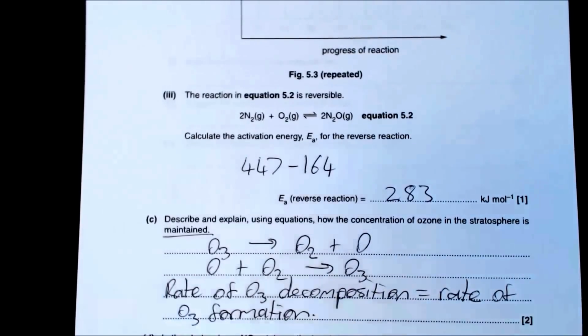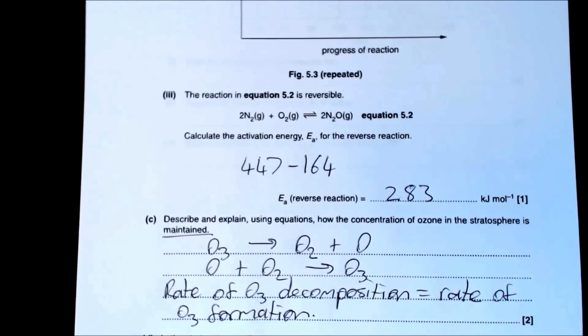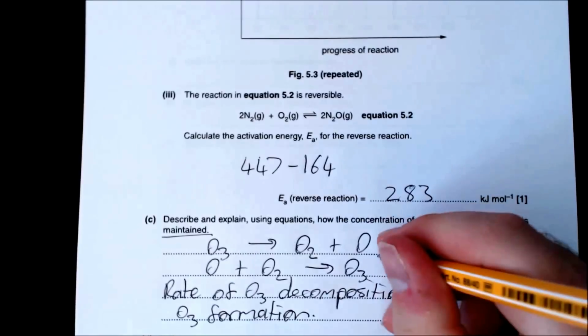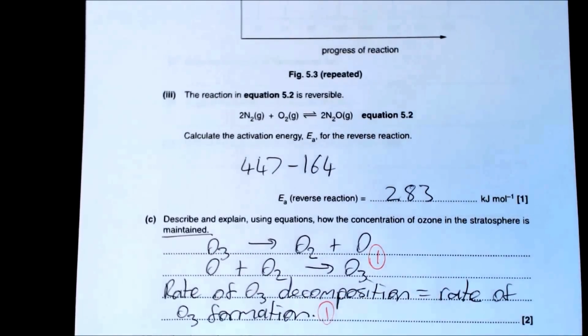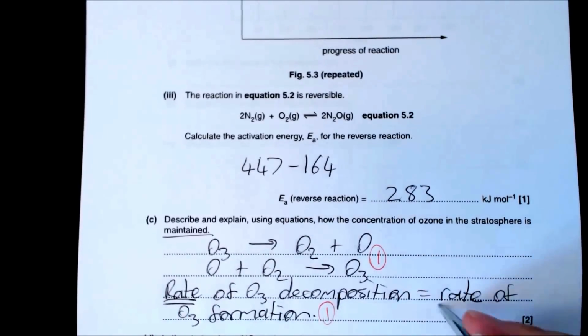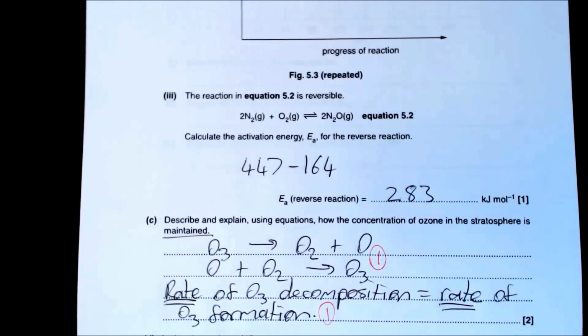All right, okay, so we get 2 marks here. So we get 1 mark for actually writing down our equations, which is there, and we get 1 mark for actually stating the effect. So we have to say the rate of O3 decomposition equals the rate of formation. So the word rate there is very, very important. It's crucial. All right, okay.